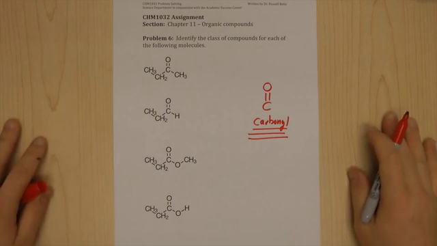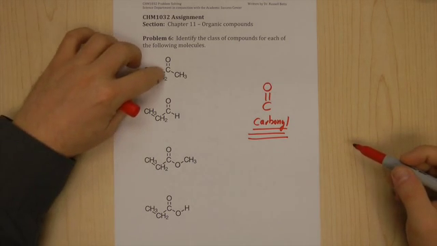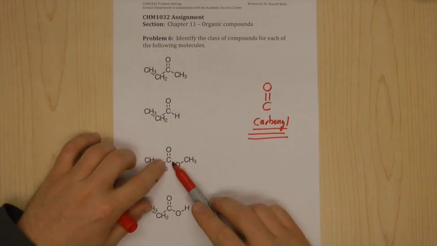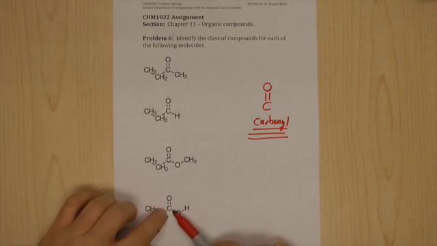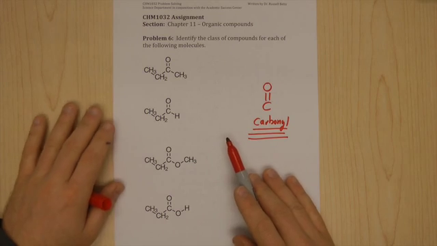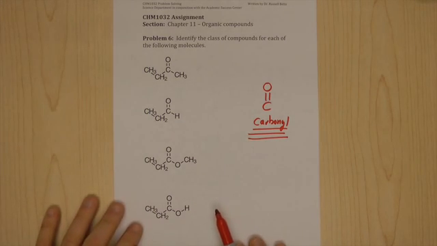That is a functional group, or a structural element, if you will. Notice, there's a carbonyl right there. Right here, that's a carbonyl. That's a carbonyl. And so is that. All four of them have carbonyl, but they're not the same. They all have different things attached to the carbonyl.